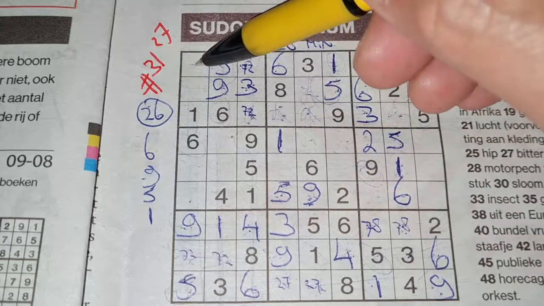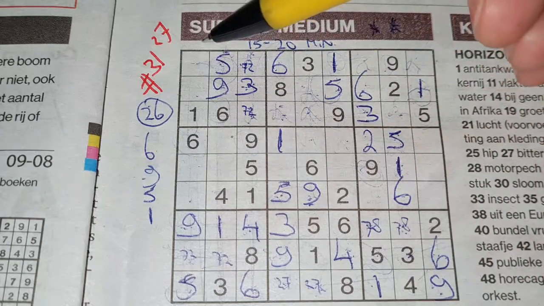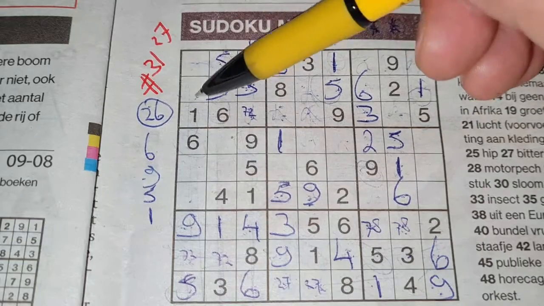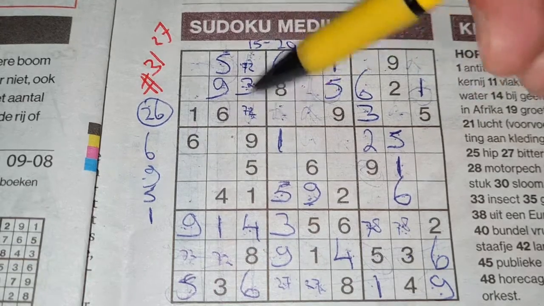Here we have a pair, so the other pair in this big square should be the numbers 1, 2, 3. The 4 is missing, 5, 6, 7, and the 8.